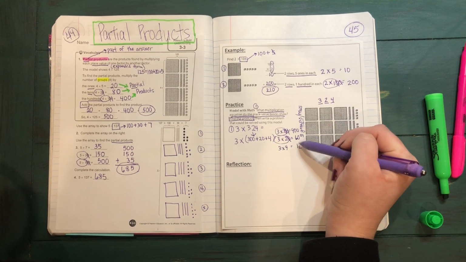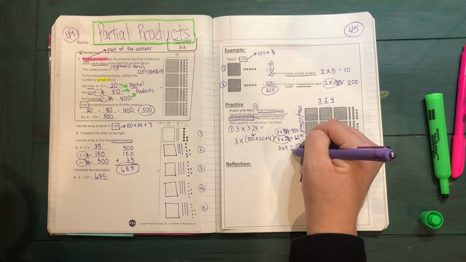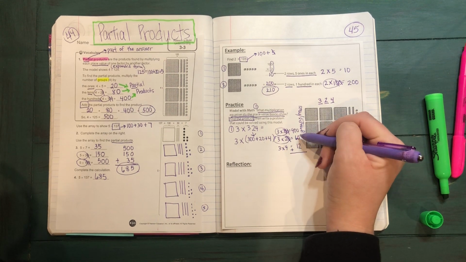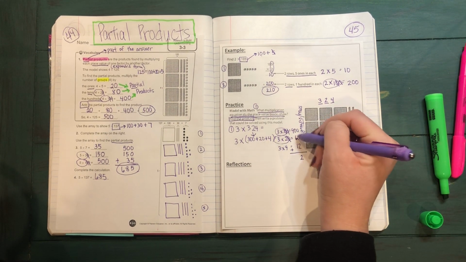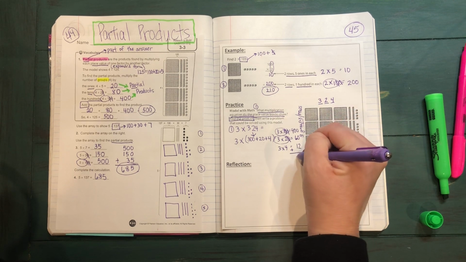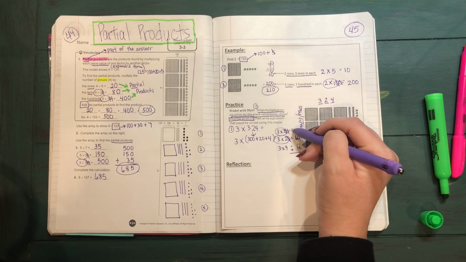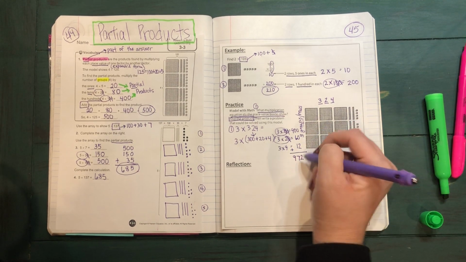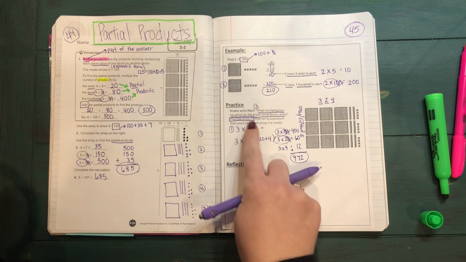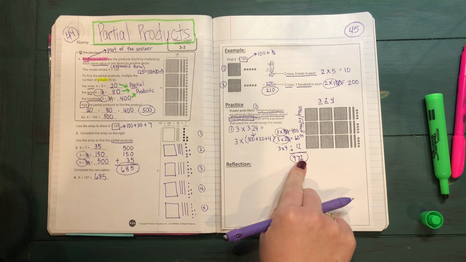When I have my 3 partial products, I can then add them back together. 0 plus 0 plus 2 gives me 2. 0 plus 6 plus 1 gives me the sum of 7. And then 9 is nothing to add, so I bring it down to the total. So my answer so far for the product is 972.